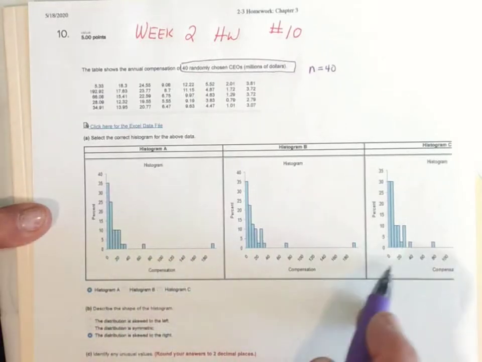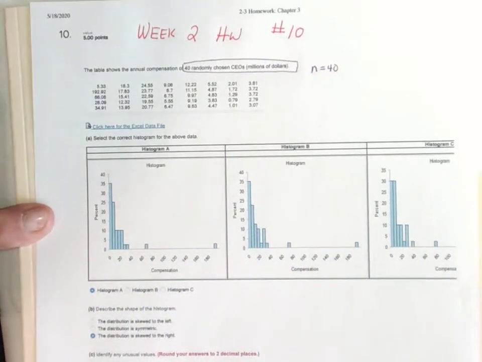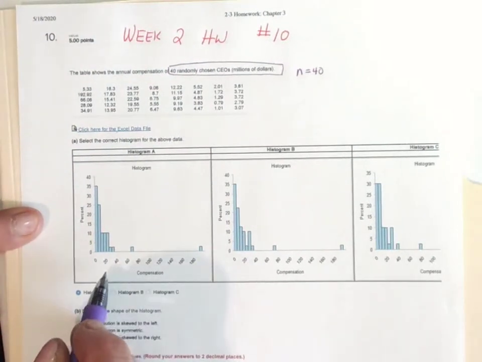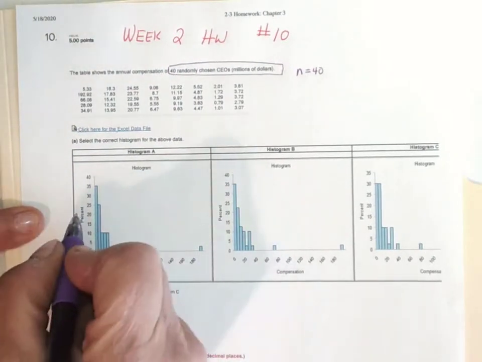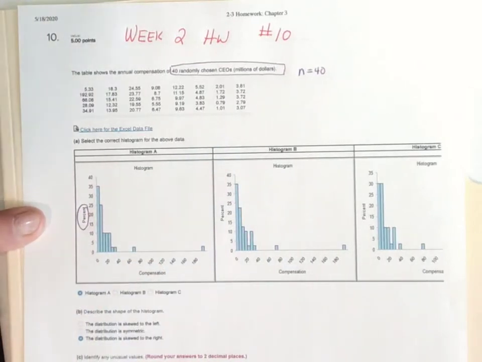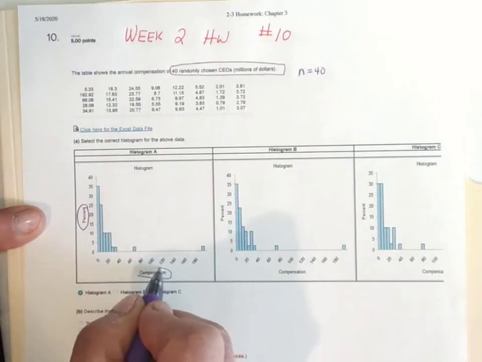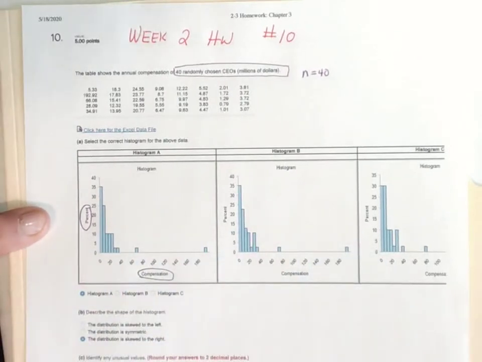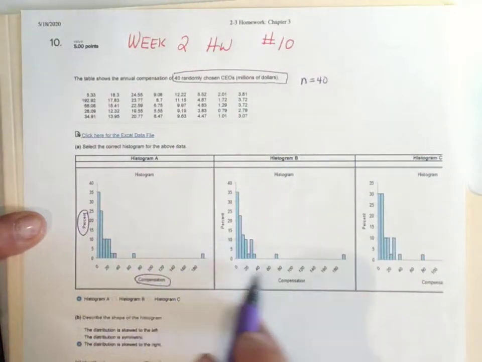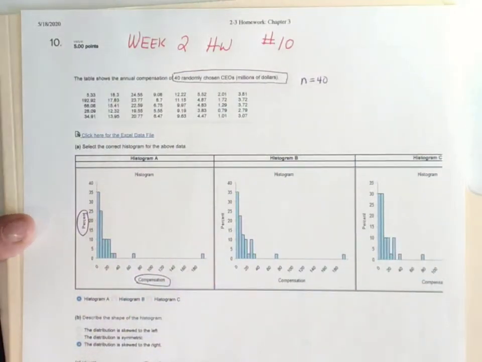Now you notice that you have to choose which of these histograms is correct. So that kind of helps you out. So you know that, keep in mind, this is percent, okay? And here is compensation. So we have 40, and we have to figure out which one of these is correct.